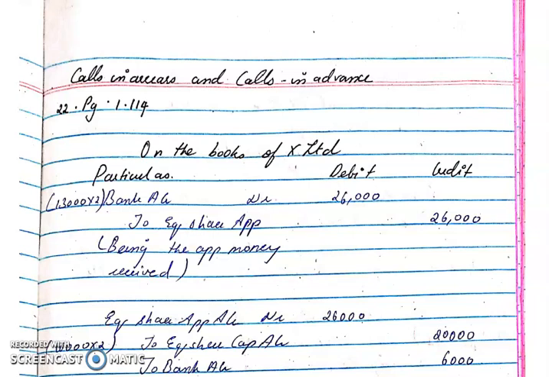If the company has adopted Table A of its articles, or the company's articles provide for it, then 5% per annum interest can be charged on calls in arrears from the date the amount was due till the date the amount is collected. So this 5% will be for calls in arrears.